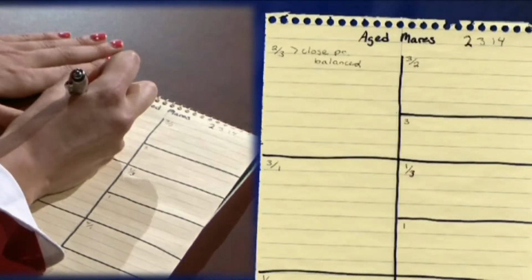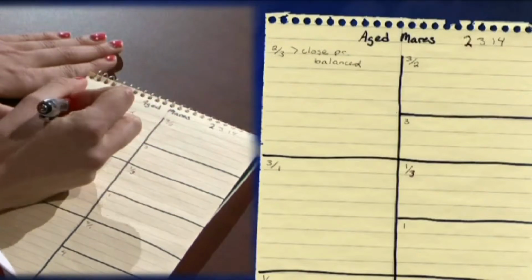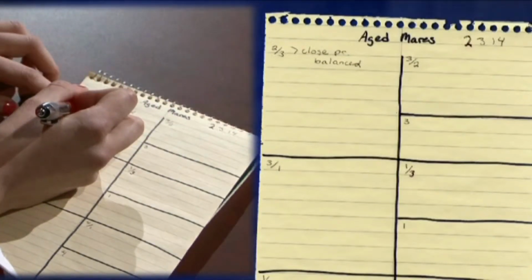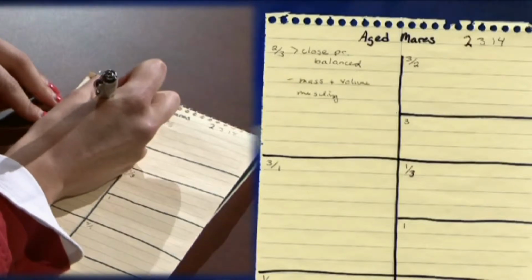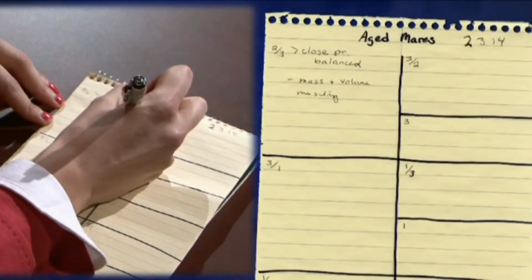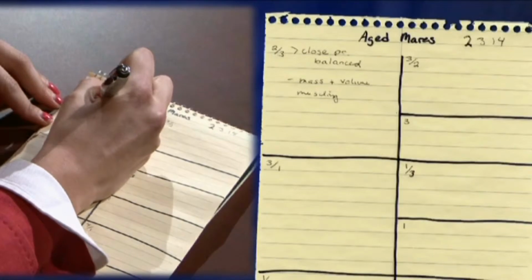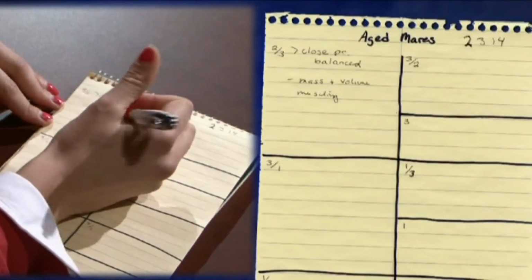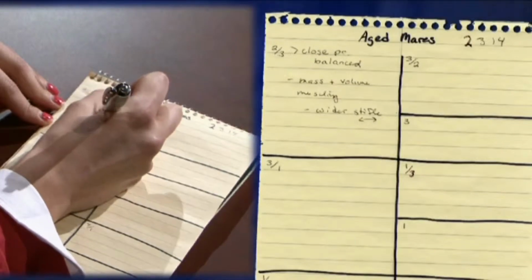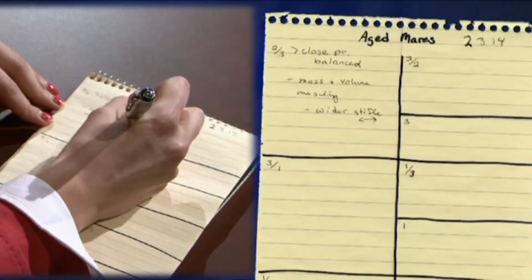And then some bullet points to just remind myself what I'm going to say when I discuss 2 over 3: she had more mass and volume of muscling. And then maybe more specifically, she was wider from stifle to stifle.